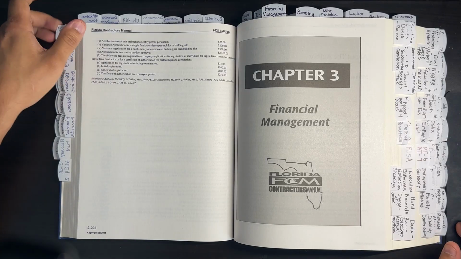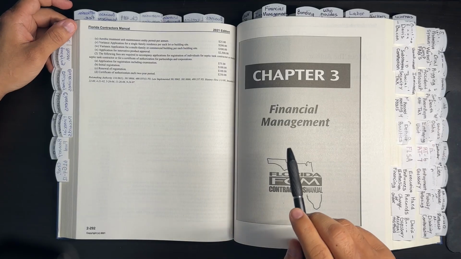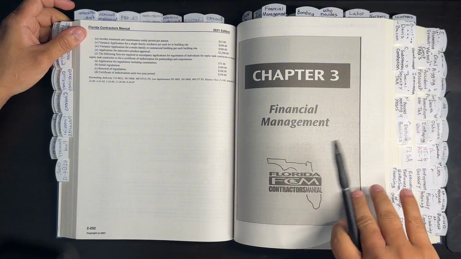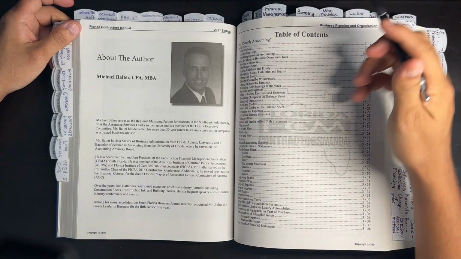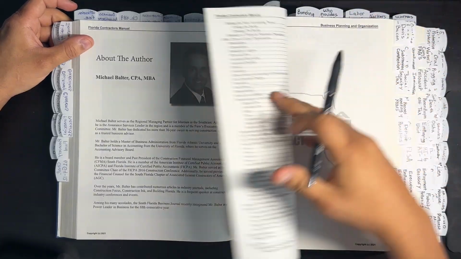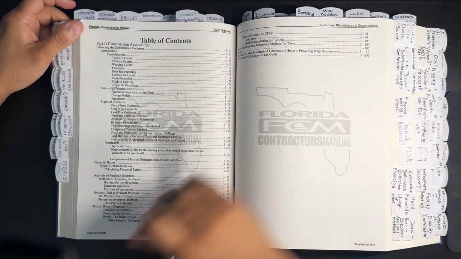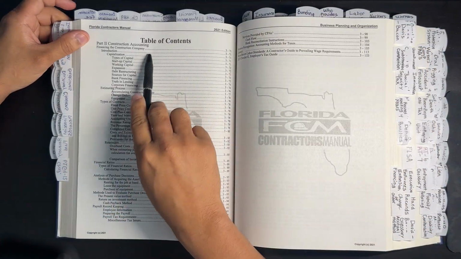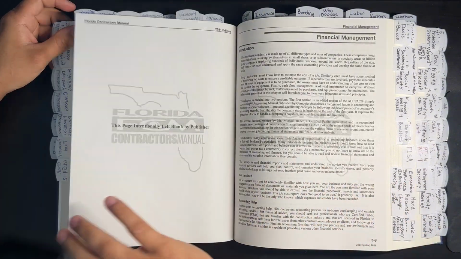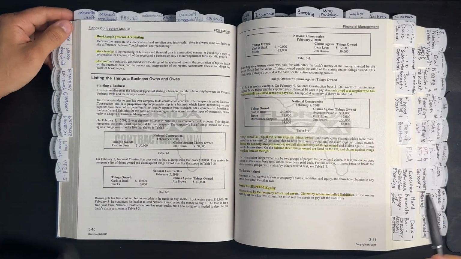Today we will be going over chapter three of the Florida Contractors Manual, and this is financial management. So on the next page you have your table of contents, front and back page. Also on the third page you have more table of contents. This is part 2. And here's the beginning of the book, page 311.